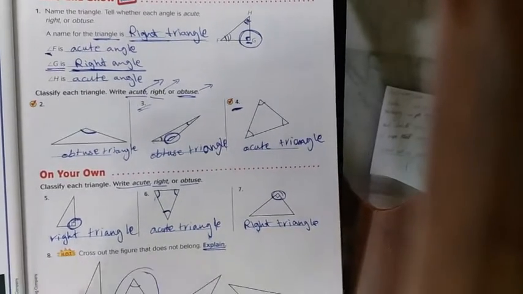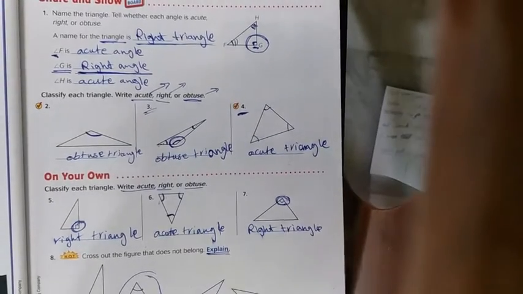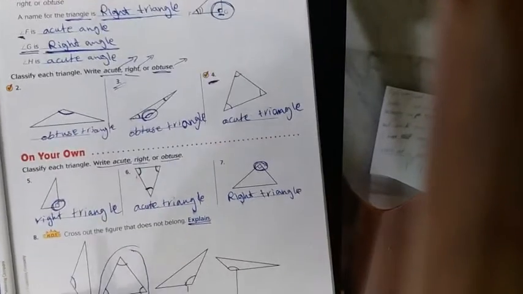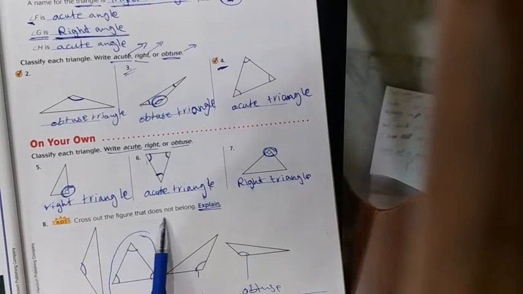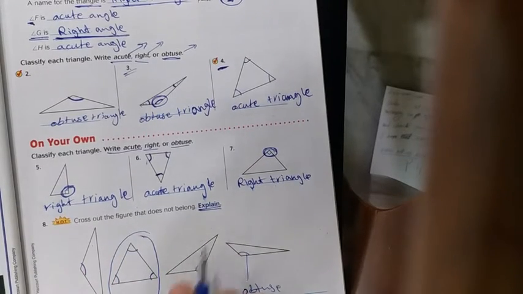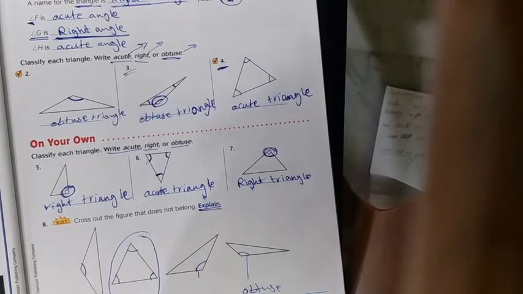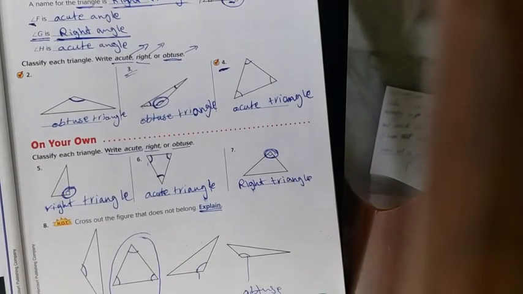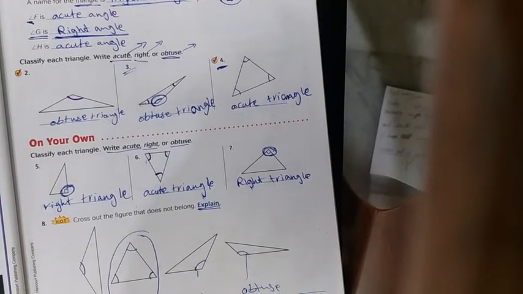And number 7, look here again, I have this right angle, so my triangle is going to be a right triangle. Cross out the figure that does not belong and explain. I have these 4 triangles. I'm going to type these triangles and see what is the difference between them.